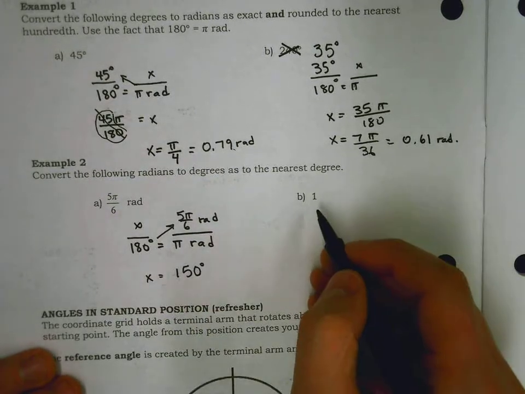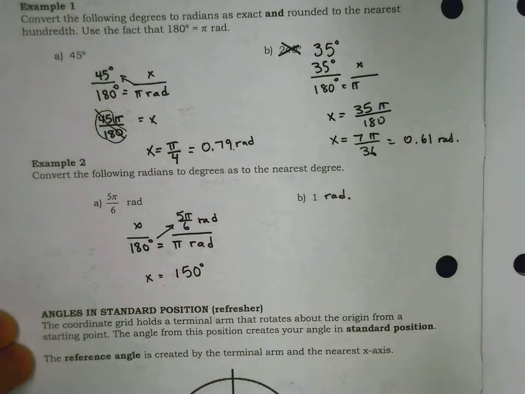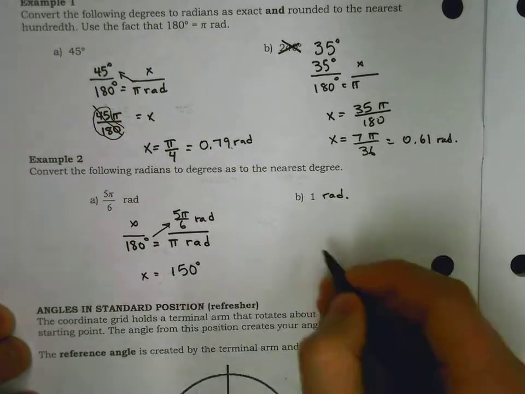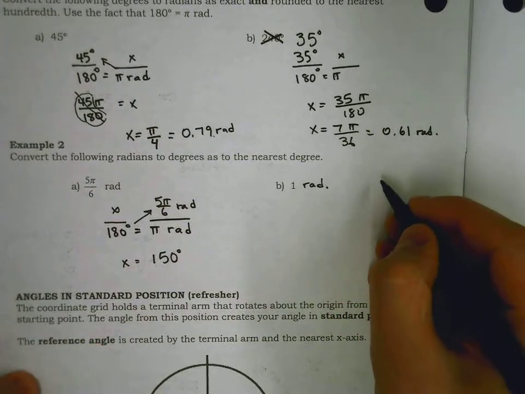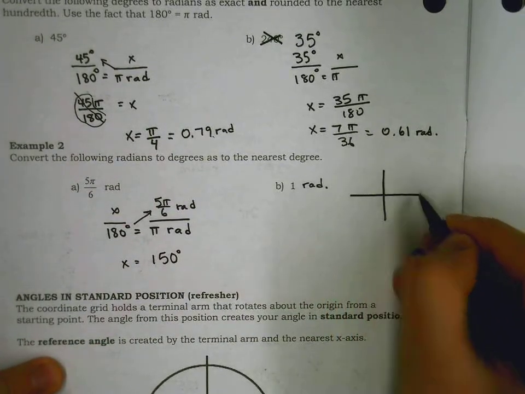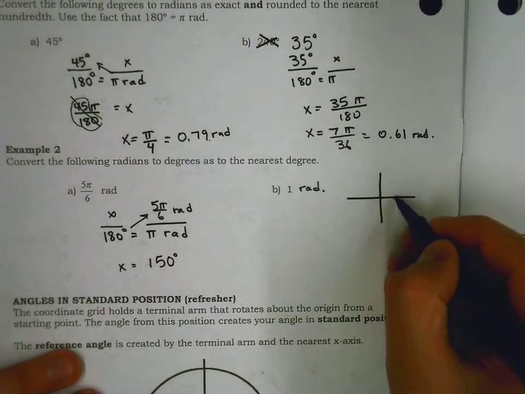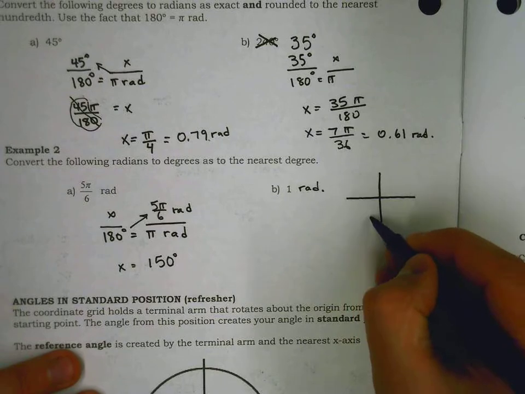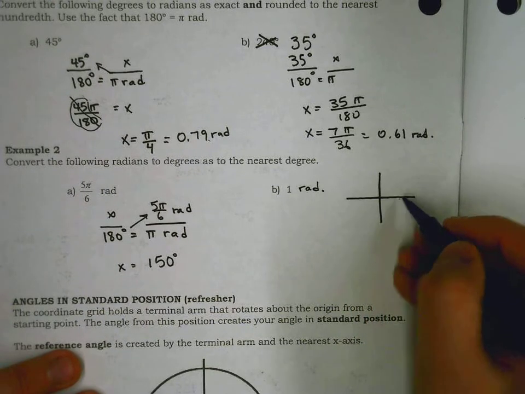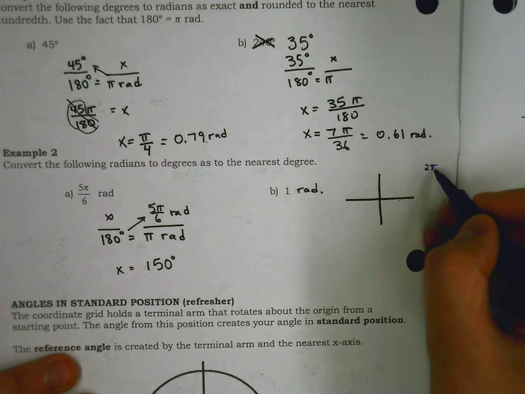Now, understanding what 1 radian is, we'll convert that in just a moment, but it's kind of nice to be able to estimate. Not everyone's going to understand this initially, but if I were to say a full rotation is about 2 pi, 2 pi is about 2 times, I'm going to say about a 3.